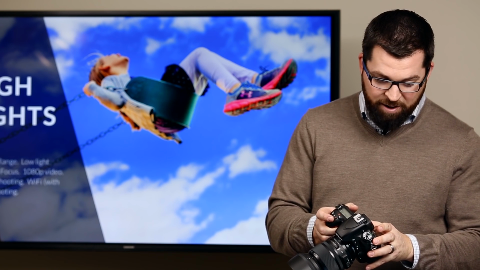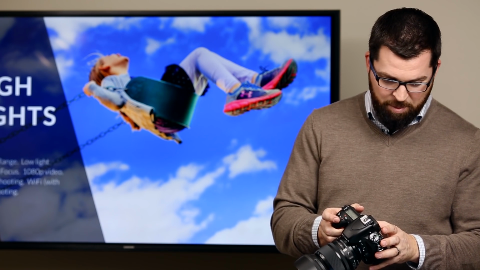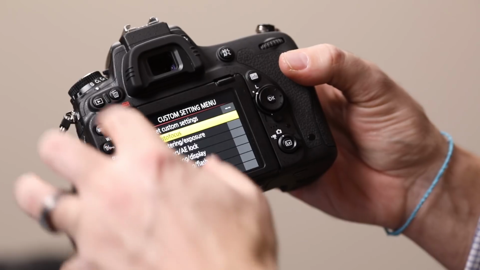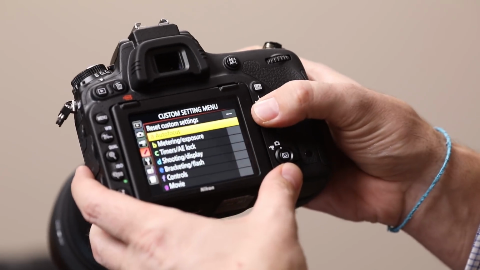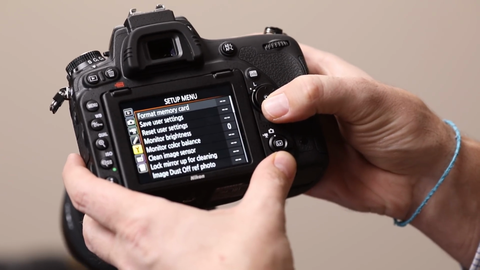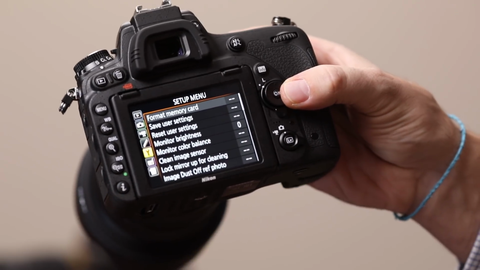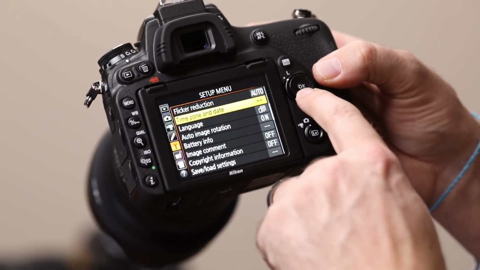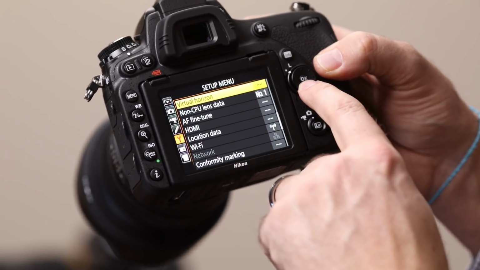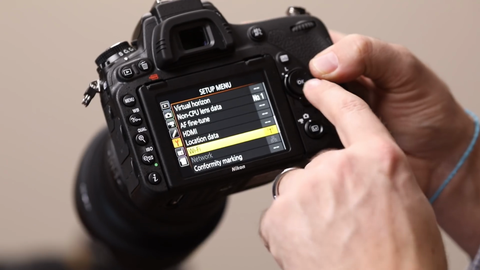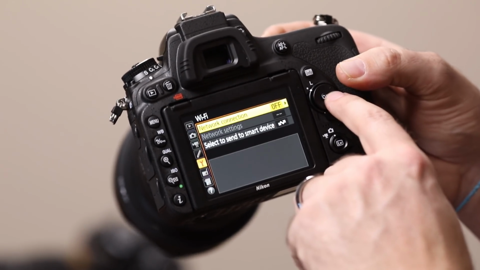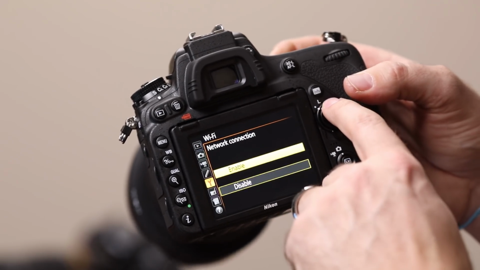It does have Wi-Fi, the last little deal I wanted to mention there. To turn on Wi-Fi is a little bit tricky. You want to go to your menu and then you're looking for a little Wi-Fi icon to the left, but you're not going to find it. You actually have to go to the wrench icon, the setup menu, and then hit to the right on your directional pad, and then you've got to go way, way down. Keep scrolling, and you go all the way down to Wi-Fi, and finally you have your little Wi-Fi signal. Press OK, network connection, go to the right again, and then go to enable.